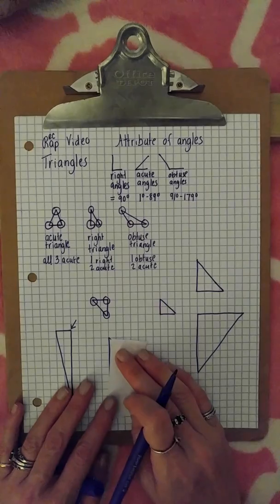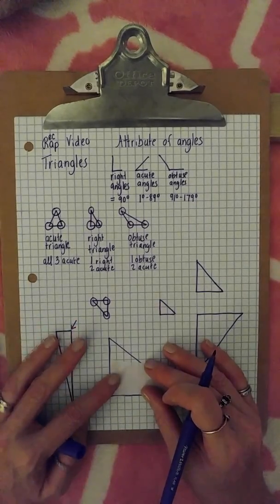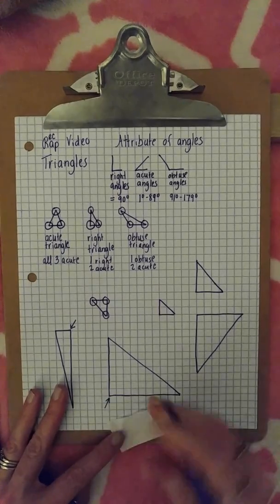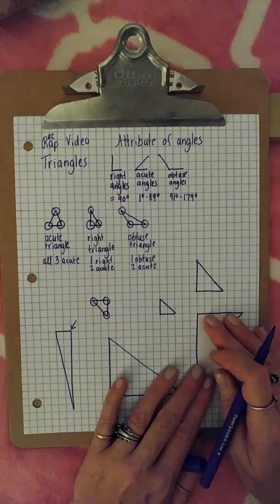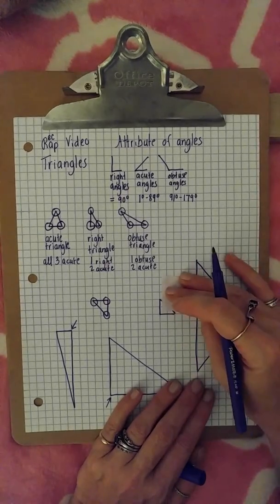I could do the same thing here. See, look, I place it here, it doesn't work. I place it here and it works. So this is my right angle. Same thing with here. See, I place it up in this corner. This is my right angle.